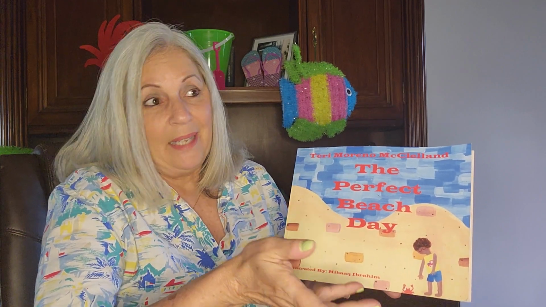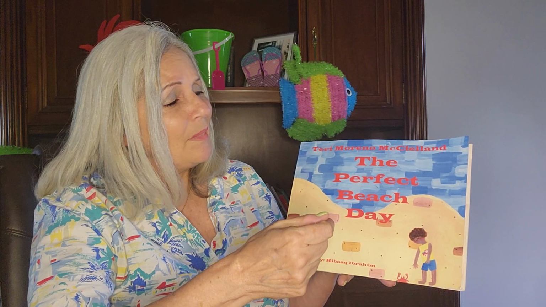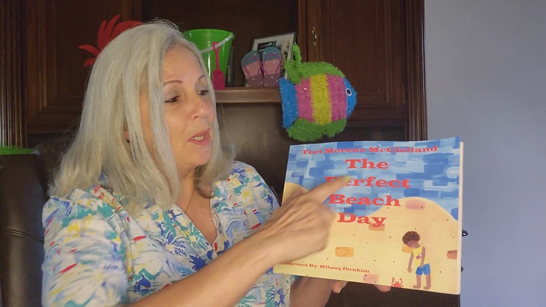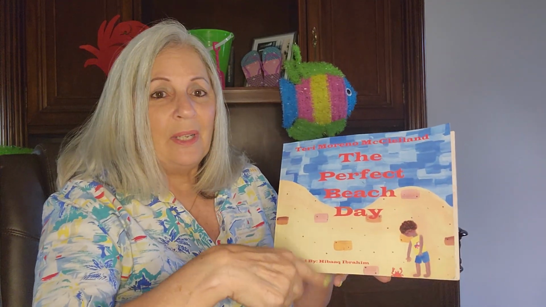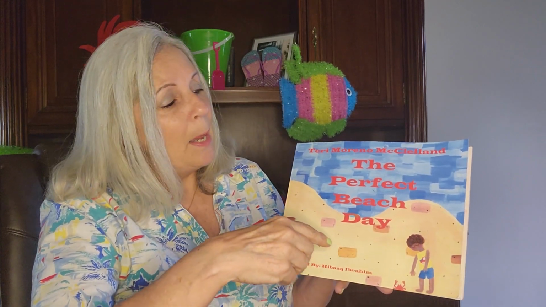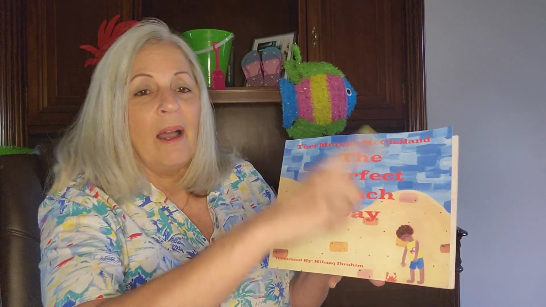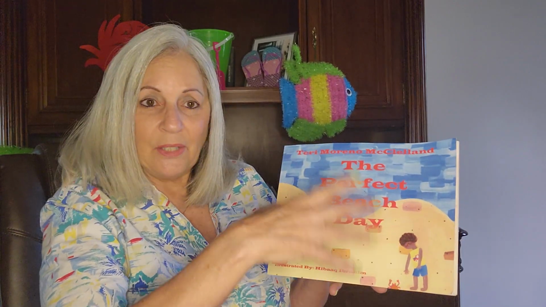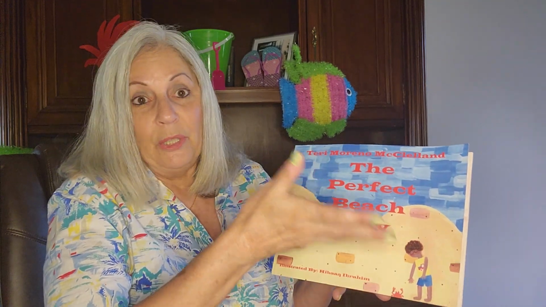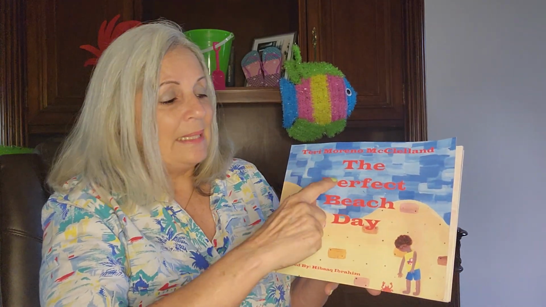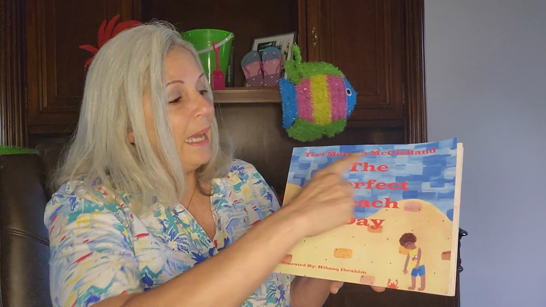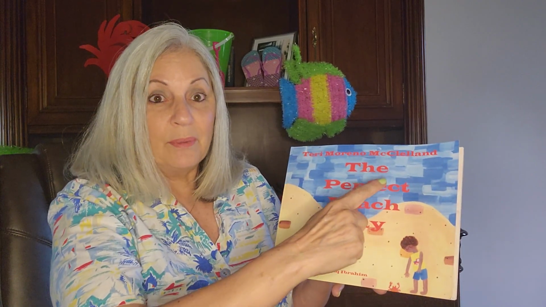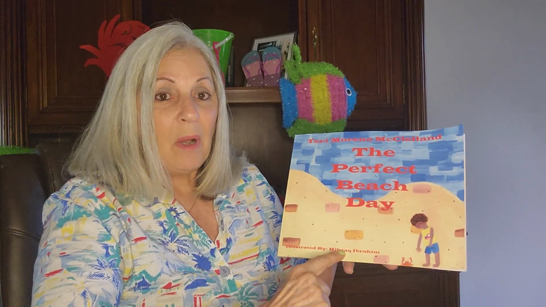Now, before we start reading, I wanted to go over some things about books that maybe you guys might not know about. If anybody out there knows what this first page that you look at is called, you can shout it out. But it's called the cover page, the front page of a book. And usually the cover page is the first thing you see when you look at a book. It has the name of the story. It has the name of the author, the person who wrote the story. And it also has the name of the illustrator.